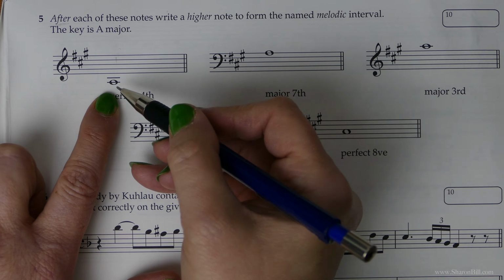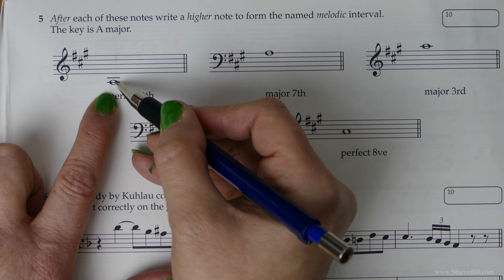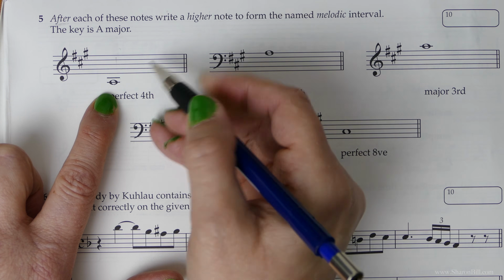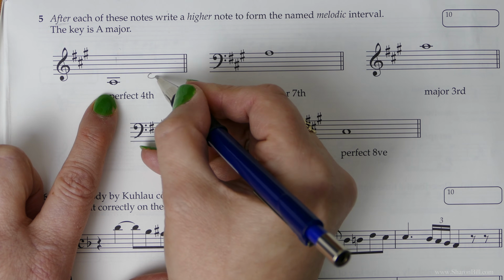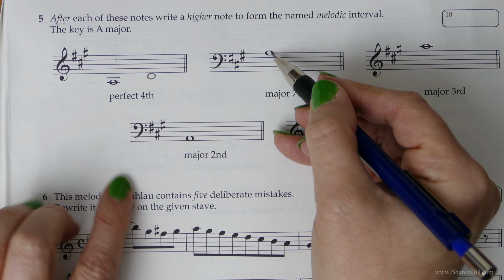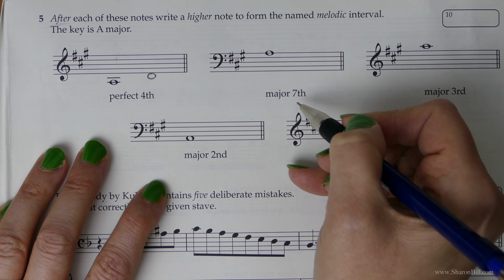So let's have a look. A perfect fourth, it's called a perfect fourth because it belongs to the major and the minor scale. So A is the first, C is the third, D is the fourth, A, B, C, D. So there's our fourth.